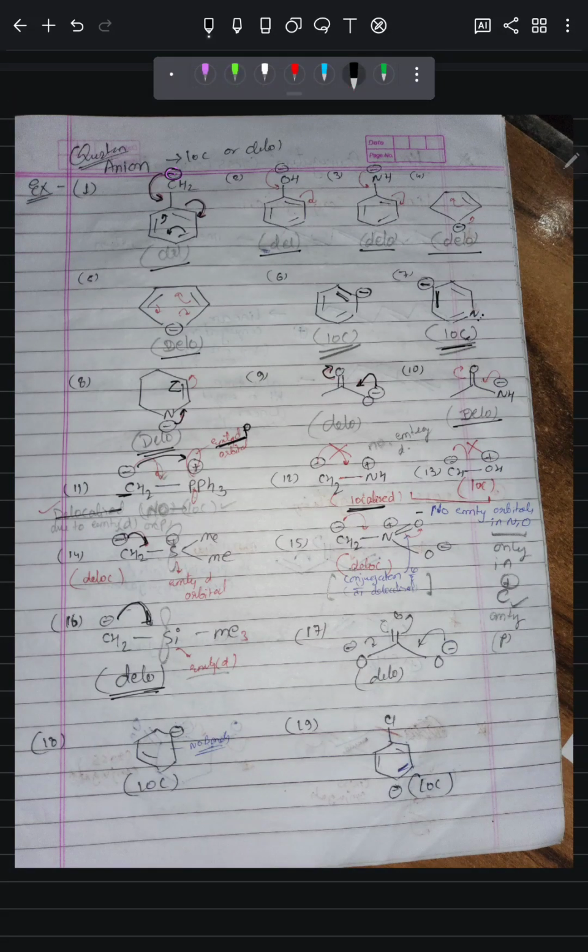Here also a negative charge can be transferred all the way from here to oxygen, and this anion can also go from here, so it is also delocalized. This negative charge cannot go anywhere because it is sp3 carbon to sp3 carbon, so no bonds are present, so it is localized. And here this chlorine, the negative charge is present here and this double bond is present, so it is localized.